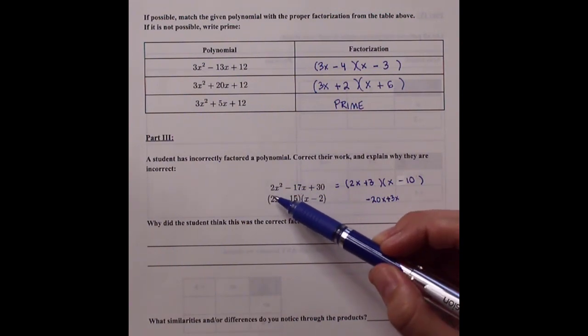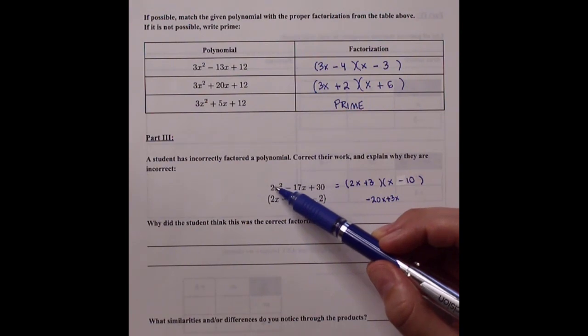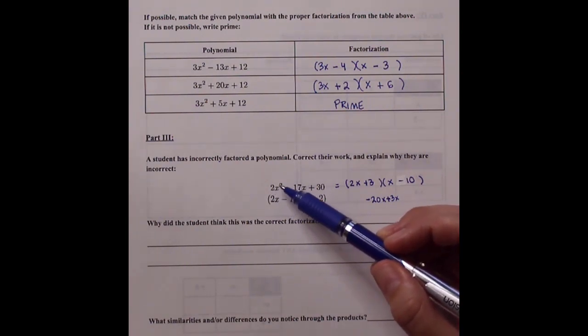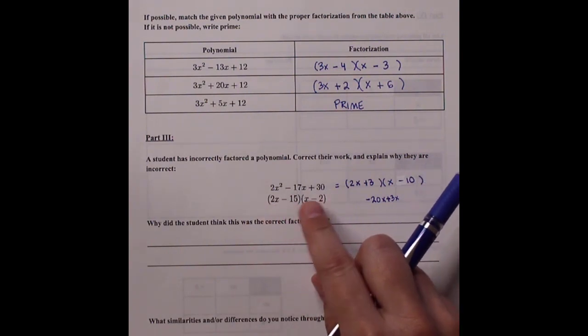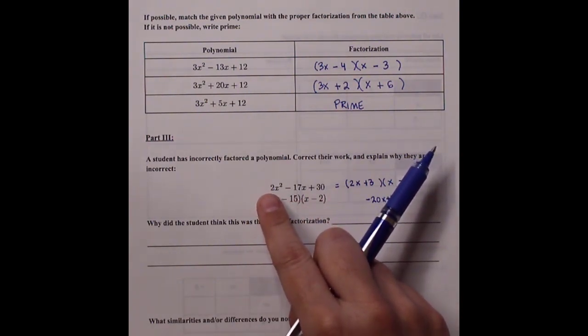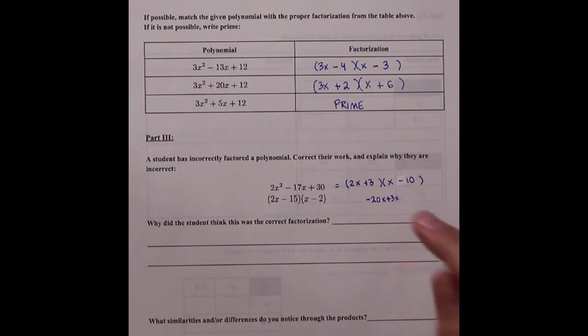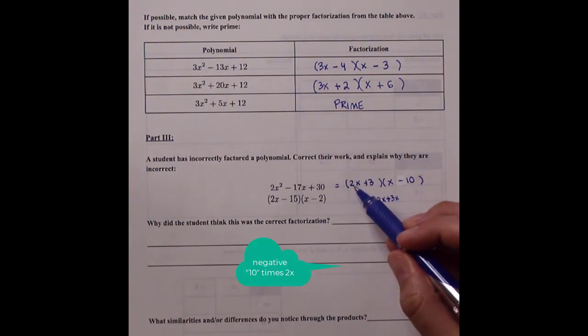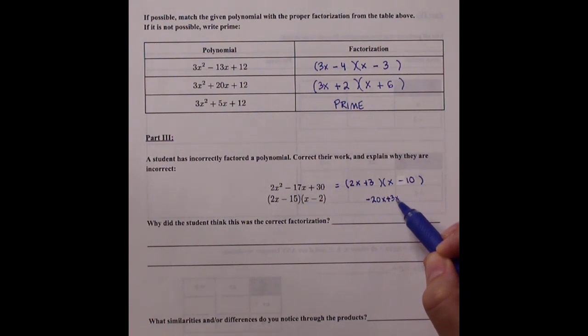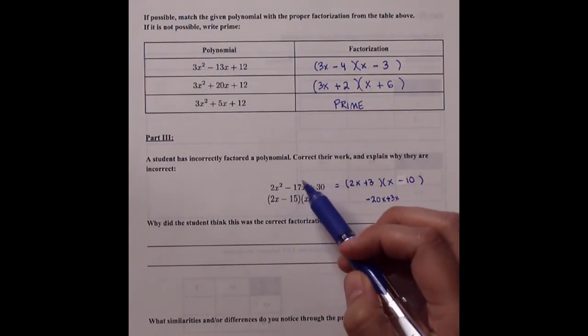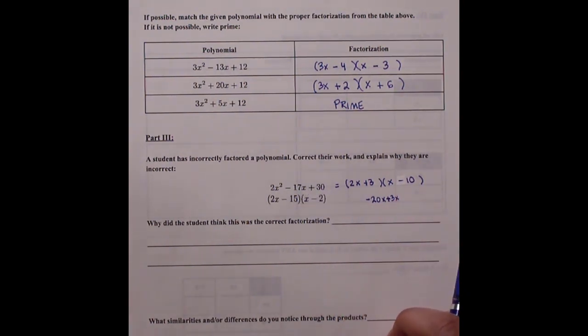And the reason, basically, is because there's a 2 in the front. There's a 2x squared. If this was not 2, if this was an invisible 1, then this factorization would have worked, but we have to account for that 2 during the FOIL process. So if you look at these factors here, x times 2x is 2x squared. Negative 10 times 2x is negative 20x. 3 times x is 3x. Put those together, and you do in fact get that negative 17x.